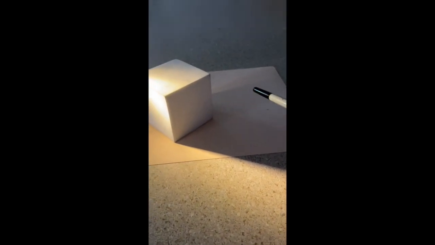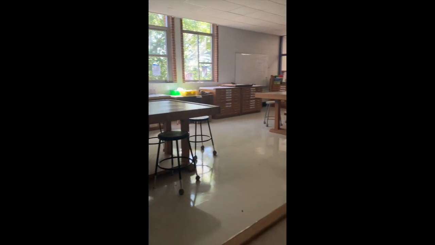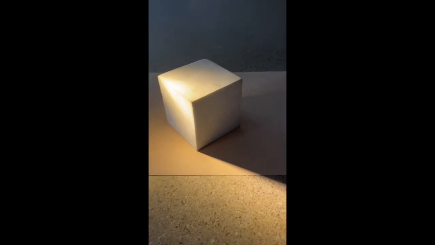You might notice that there's a few different sets of cast shadows here. That's because you're seeing some of the light coming in from the window, so it actually creates a second set of cast shadows.